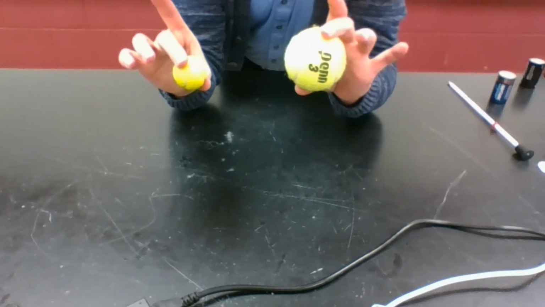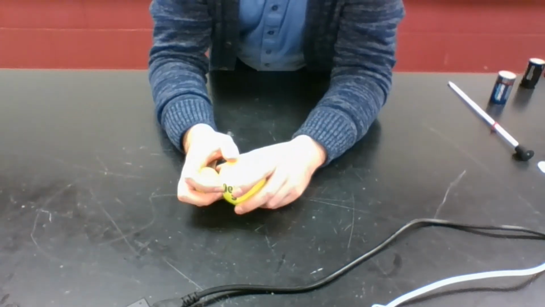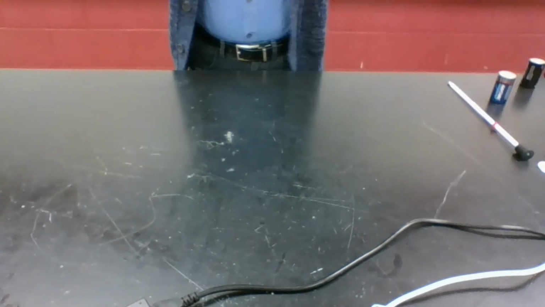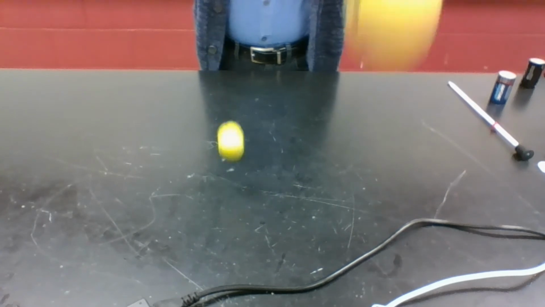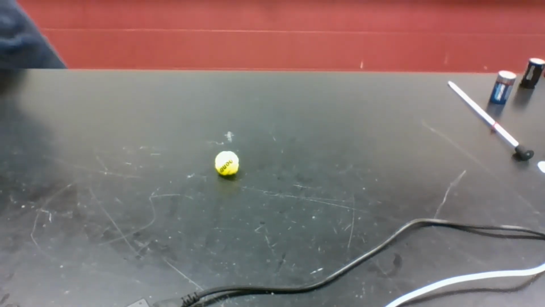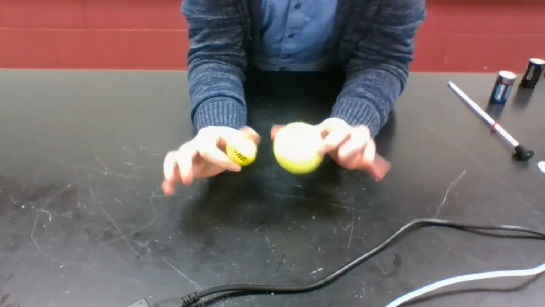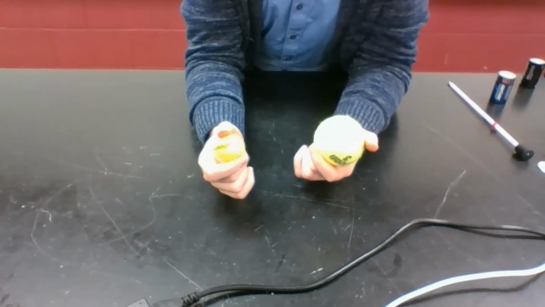So if I put them up about the same height and drop them, it's pretty close. Let me do it from a higher height. Oh, that was a clear-cut victory for the regular tennis ball, and this is like a dud. Okay, so first impressions can be a little misleading.